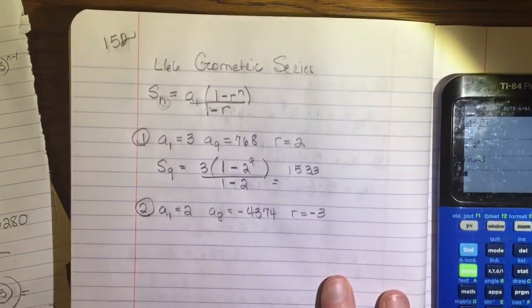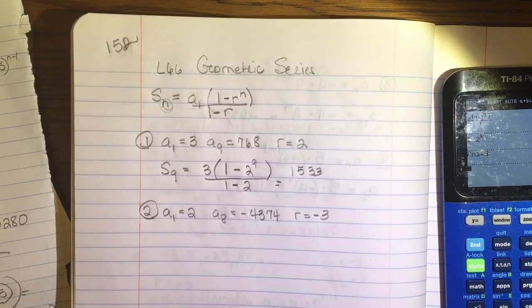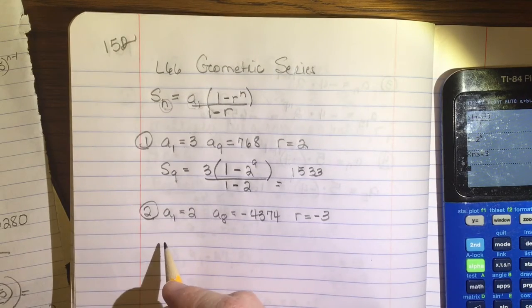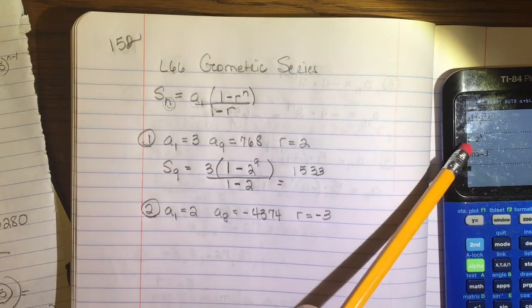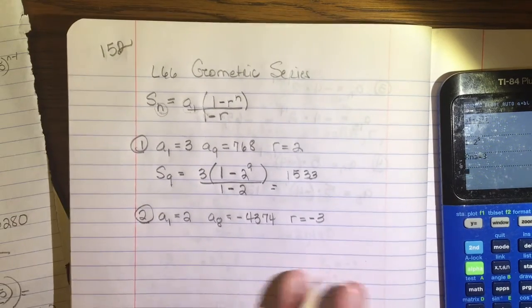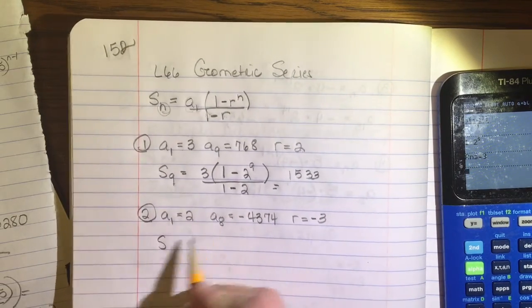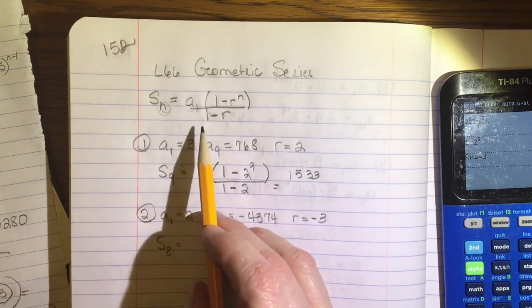That probably doesn't surprise you because you see that there are some negatives involved here. Now this is where you just have to be careful as you type your arithmetic, and be careful with parentheses, whether you do it with the fraction mode or just the arithmetic like I was doing it. So S sub 8 is equal to, can you still see your formula?